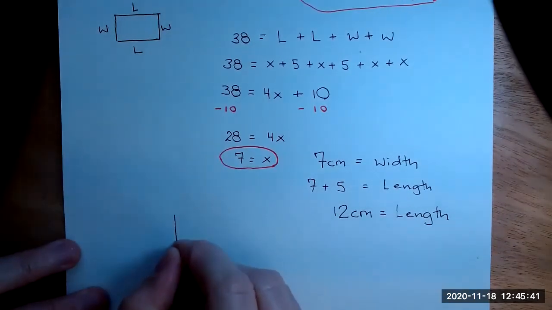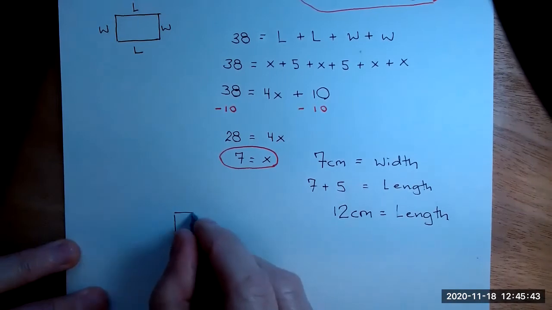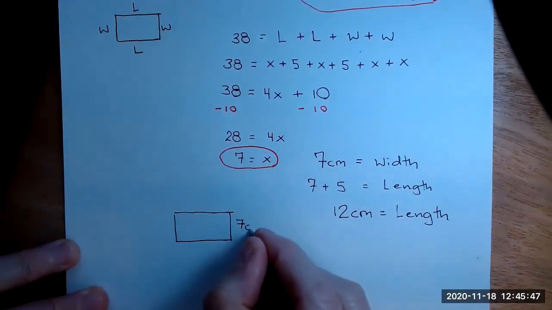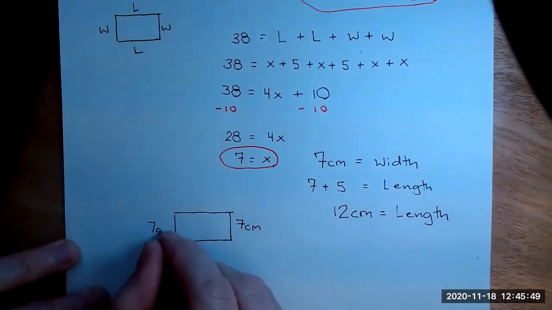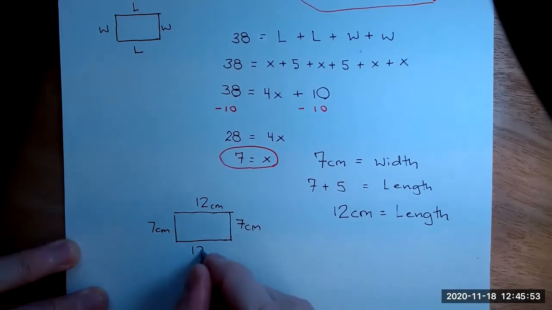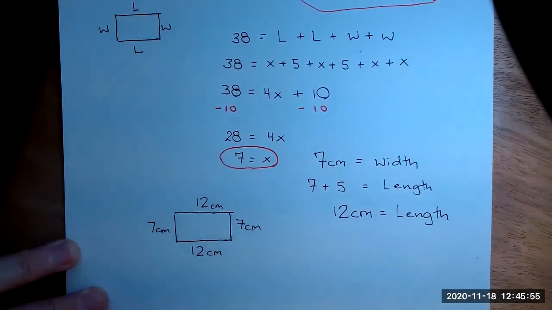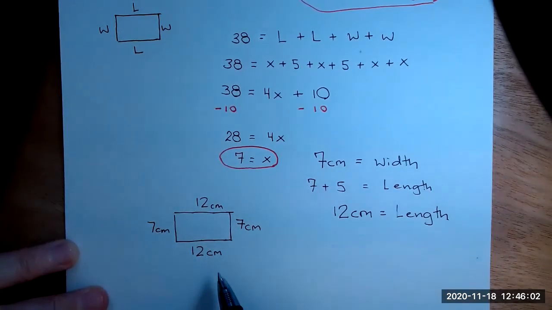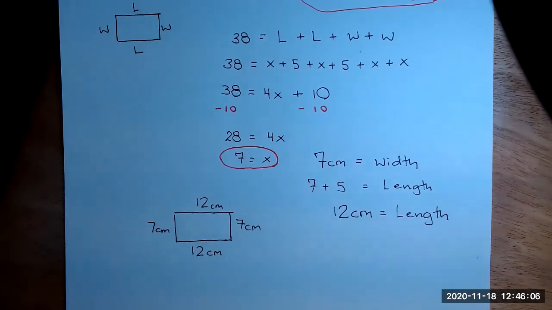And then ask yourself if those numbers sound right. So if we have a rectangle that's 7 centimeters by 12 centimeters, is the perimeter in fact 38? Well, 7 plus 12 plus 7 plus 12 in fact makes 38. All right, let's do another.